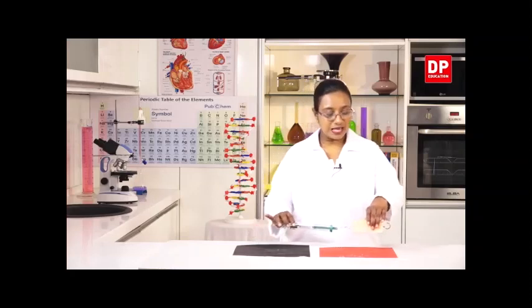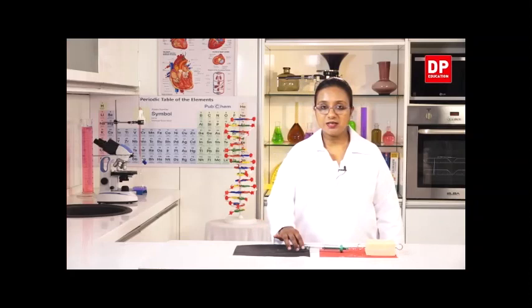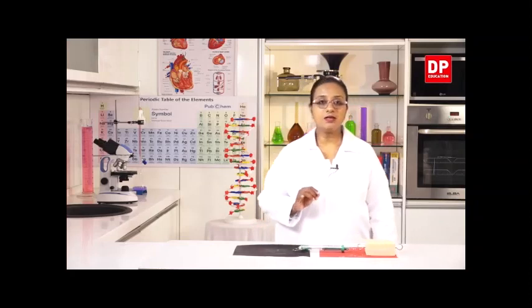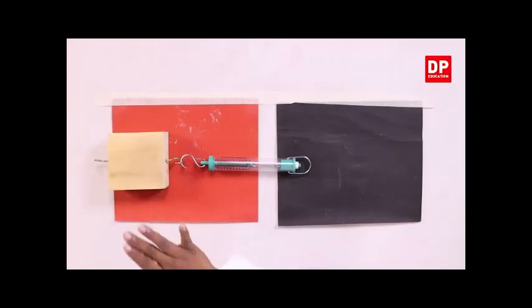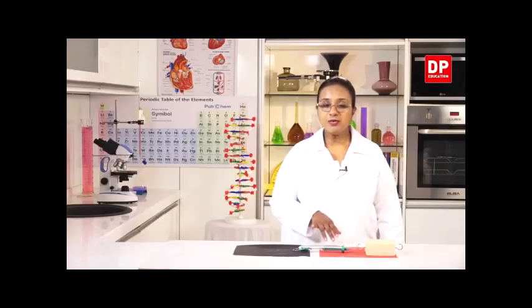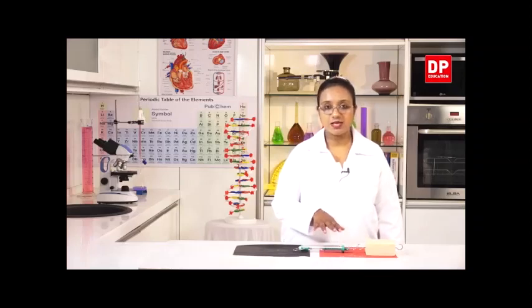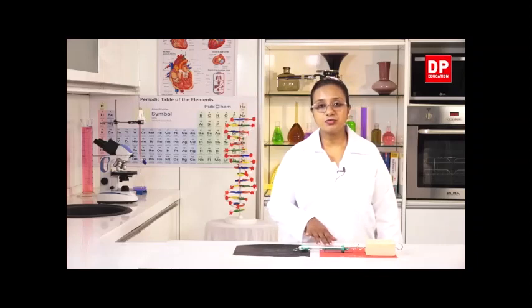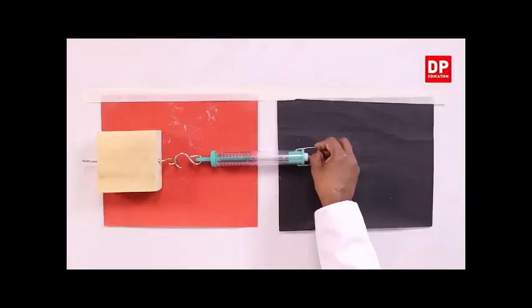I will place the wooden block with the Newton balance attached to it, and when I pull the block, you can observe the Newton balance reading, and that will be the force that is needed to move this wooden block. Here you can see whether it changes with the nature of the surface, that is the roughness of the two sandpapers. So now we are doing it with less roughness.